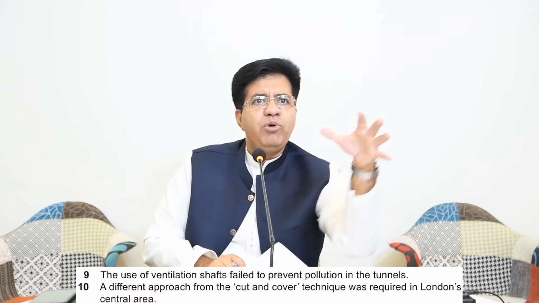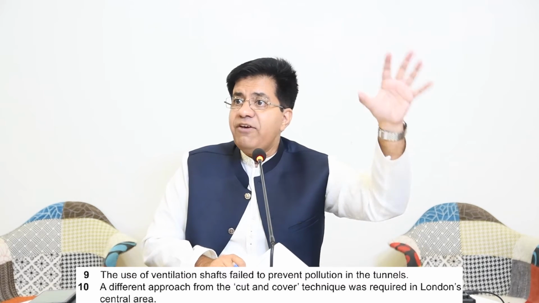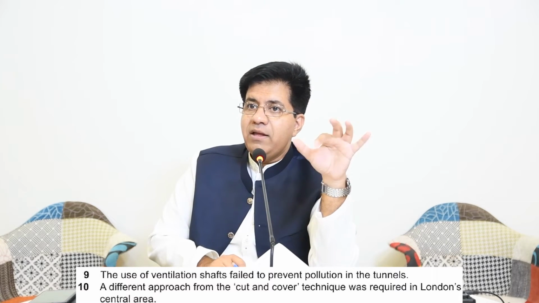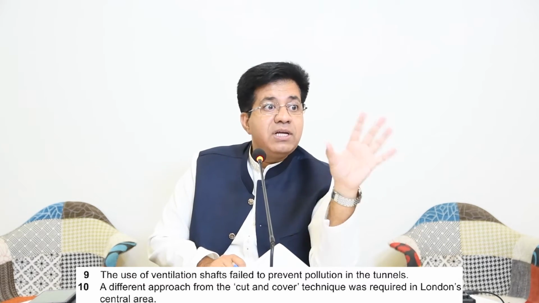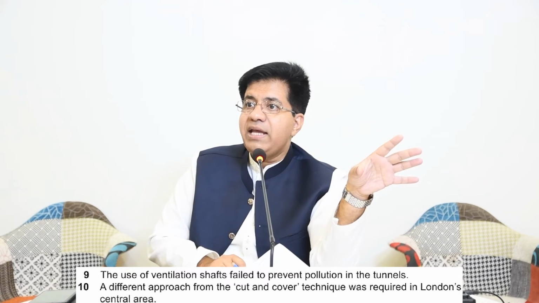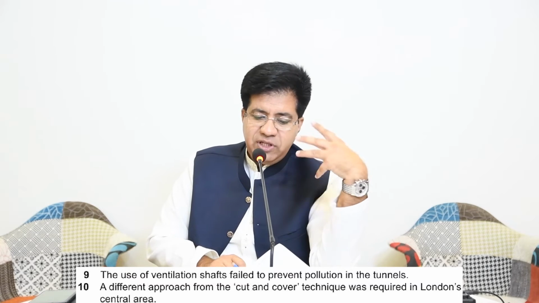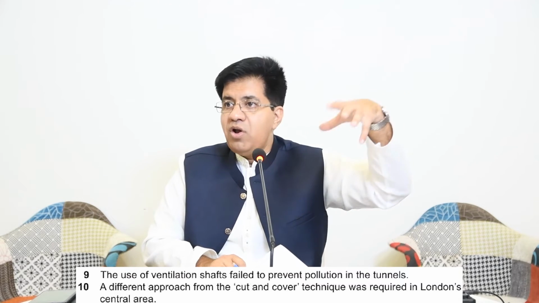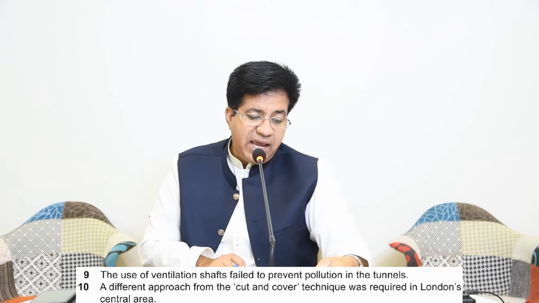But still pollution came in the tunnels. So if pollution still came in the tunnel, the answer is true. If ventilation shafts succeeded to prevent the pollution, then the answer is false. And if they don't tell us anything, whether the ventilation shafts prevented pollution or not, then it is not given.